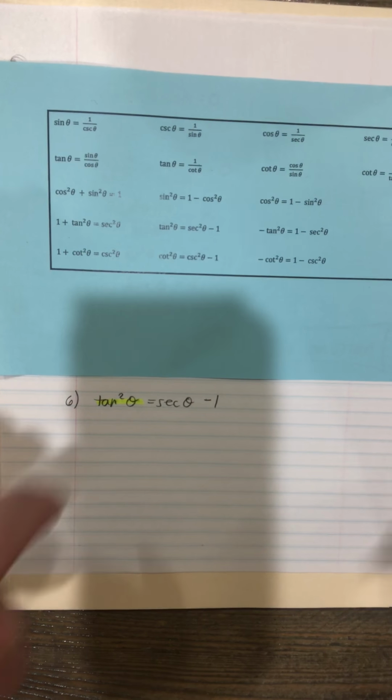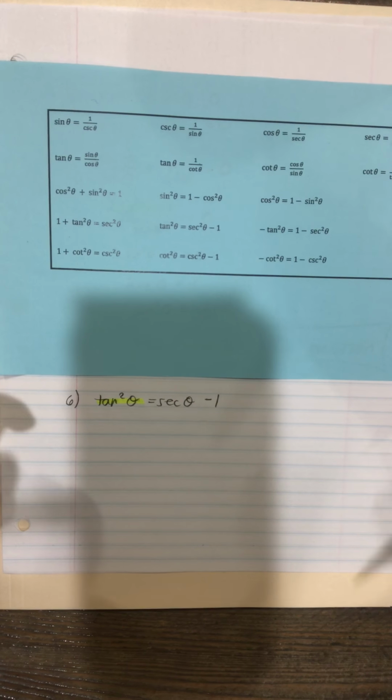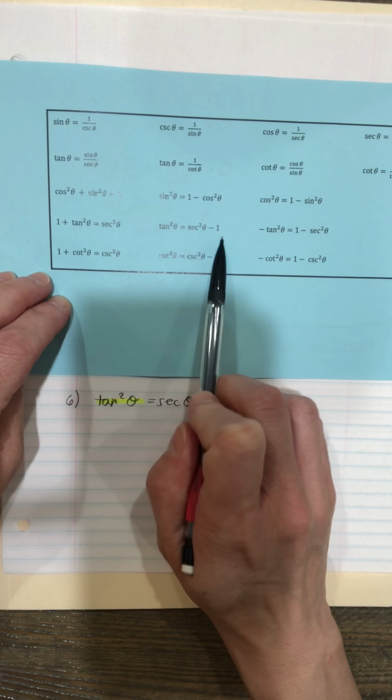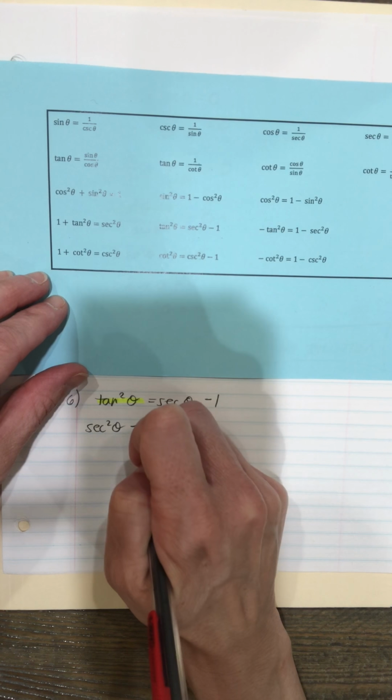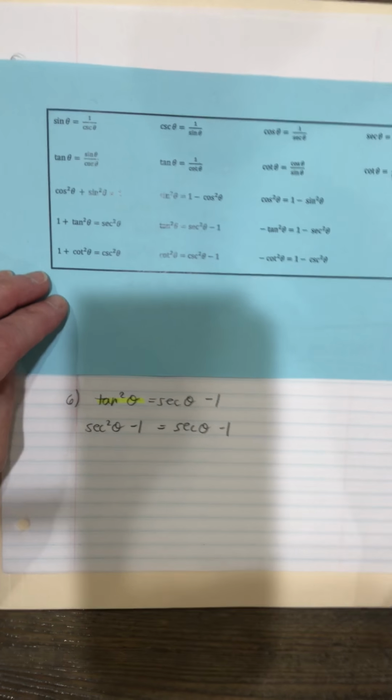The reason I picked tan squared is because tan squared and secant squared are related through a Pythagorean identity. And right here, I know tan squared is equivalent to secant squared minus 1. So I can rewrite this as secant squared theta minus 1 equals secant theta minus 1. And right now, I have an equation in terms of secant.